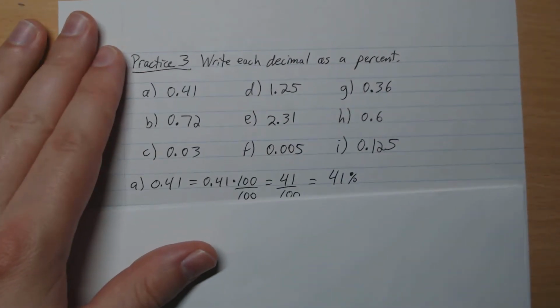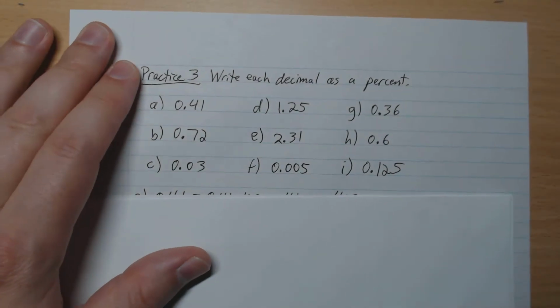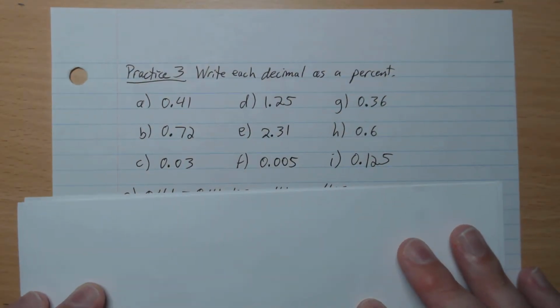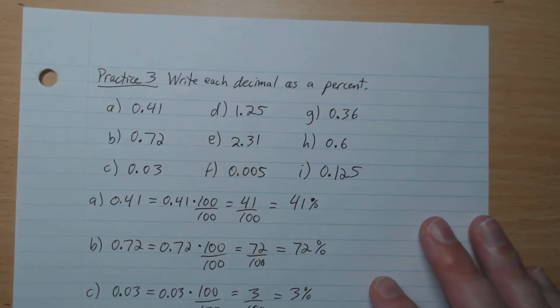Okay, practice number 3. Write each decimal as a percent. Go ahead and pause the video and do that. Okay, we're back.